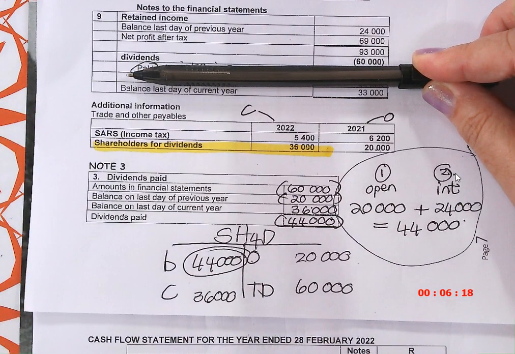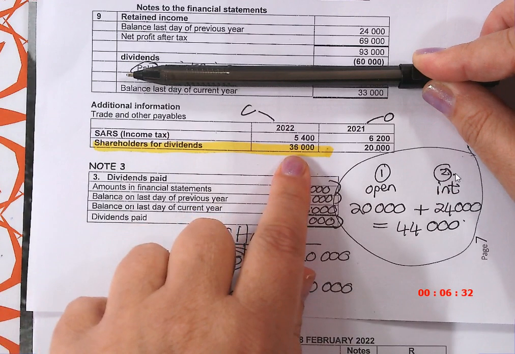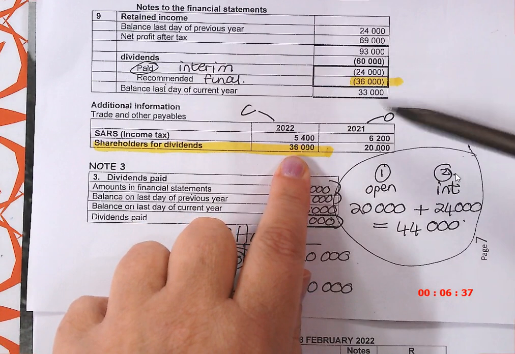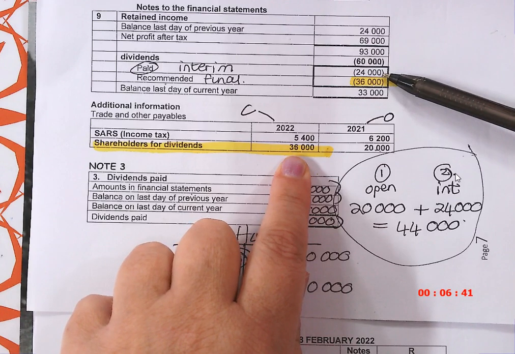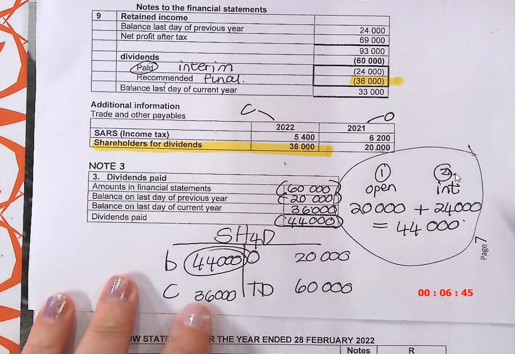What is the total dividend made up of? Final and interim. Is there a way for me to find the final? How? We just said the closing balance is the final. So can you see if I say 60 less 36, I'm going to get the interim 24. You guys with me? Okay. So that's the one method.